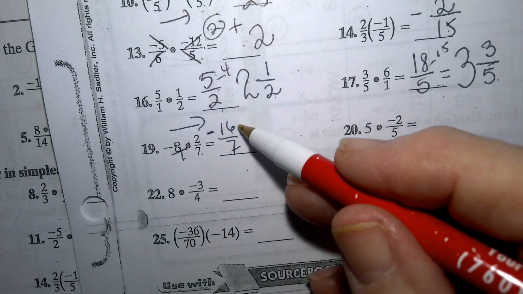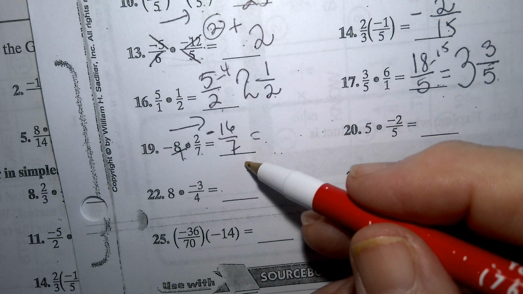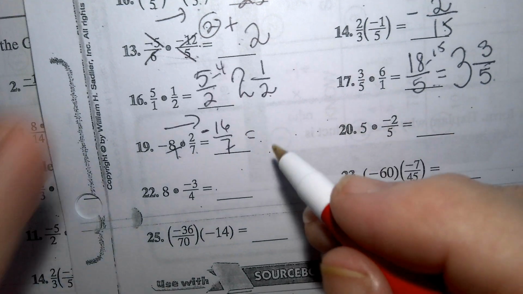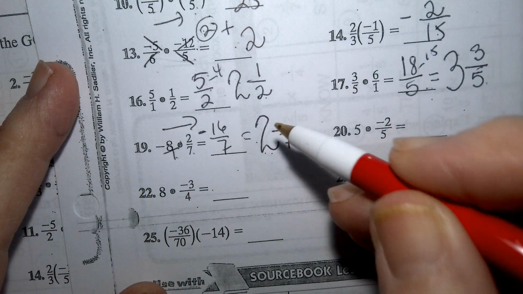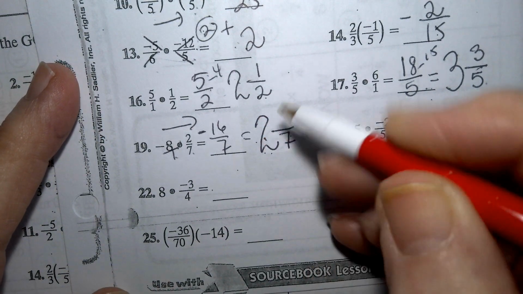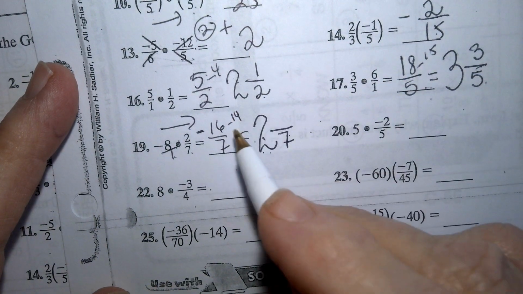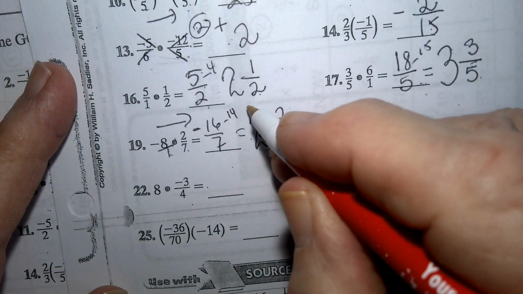Yeah, because I've got 16 pieces. 7 and 7 is 14. I can't make 3 because that'd be 21. So I can make 2 whole boxes. Leftovers are going to go to size 7. 2 full boxes with 7 pieces each is 14. And how many do we have left over? Very good, and it's a negative.